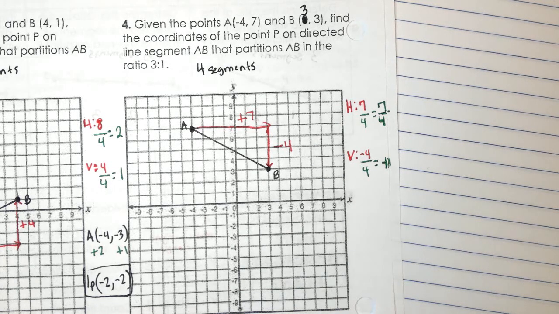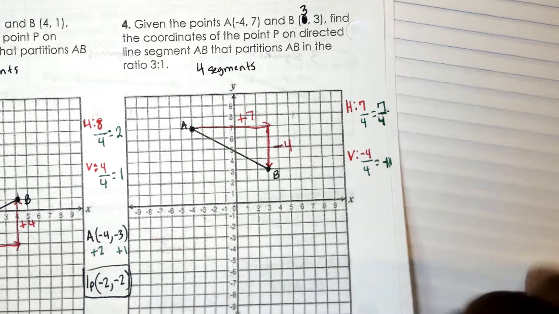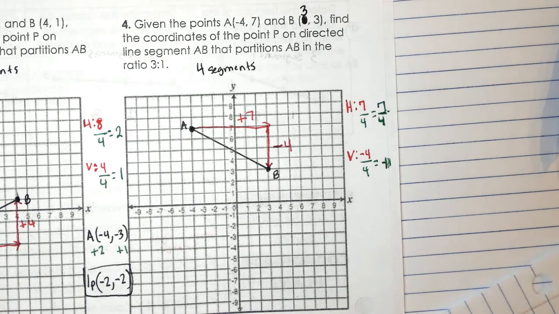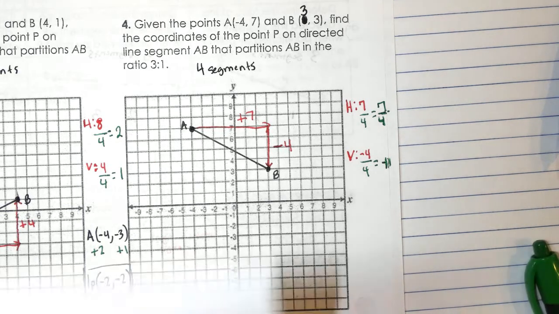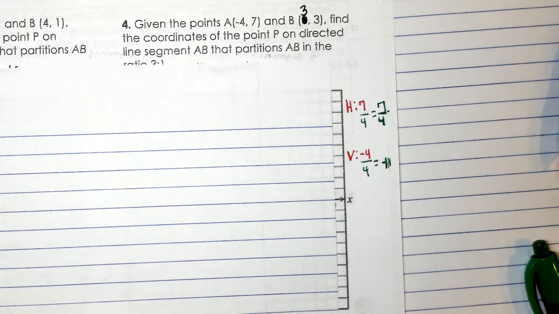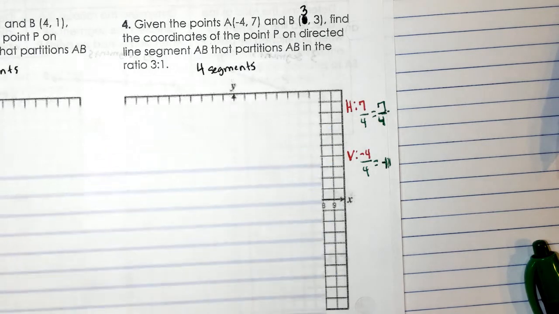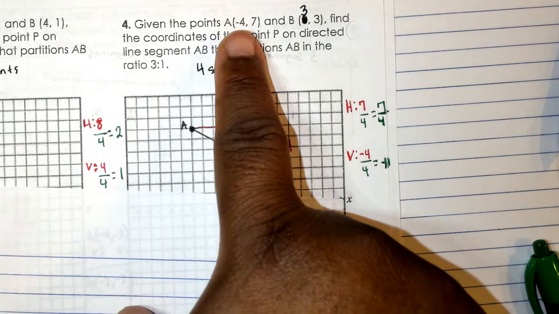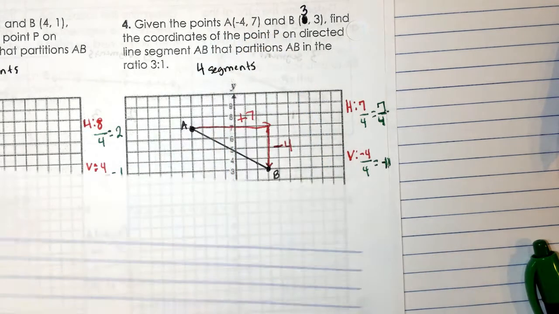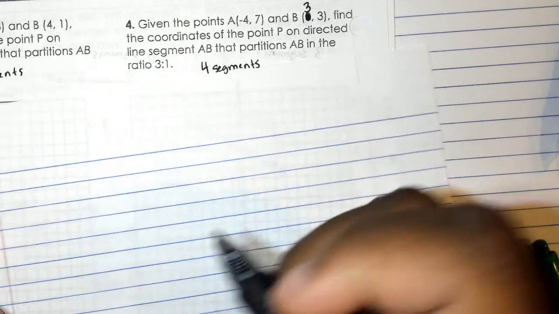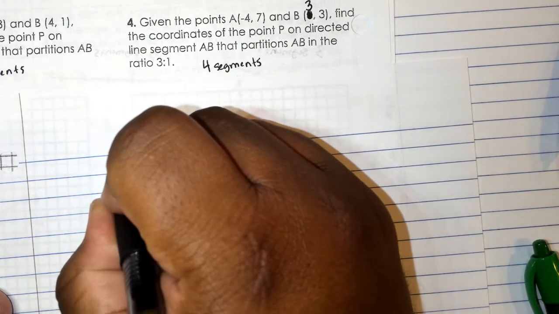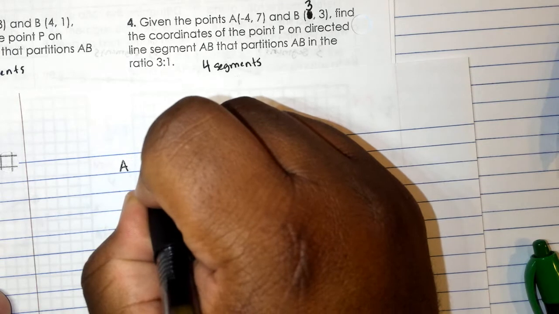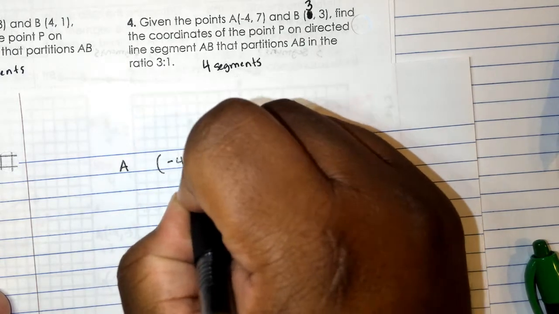Alright. So on our notebook paper, we're going to start with the point that they wanted us to partition from, which was A, which was -4, 7. I'm going to put that point on paper. So on my paper, starting at point A, that was -4, 7.